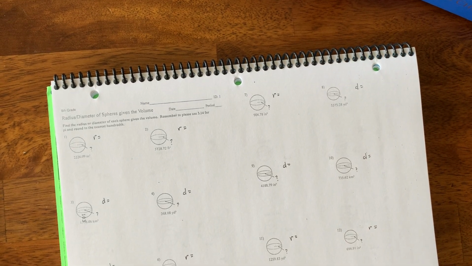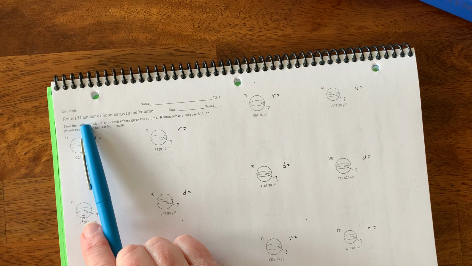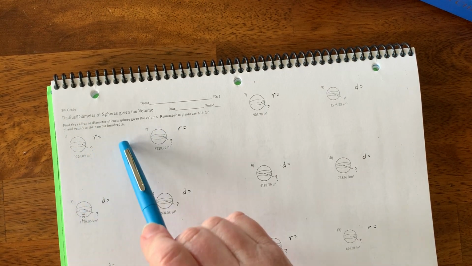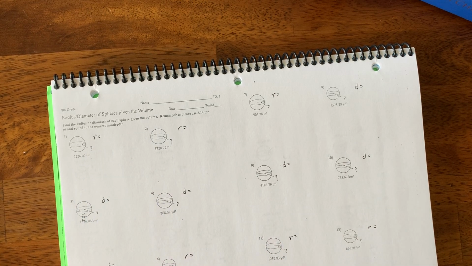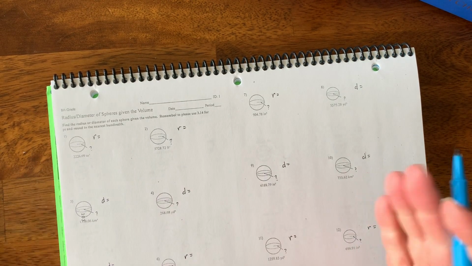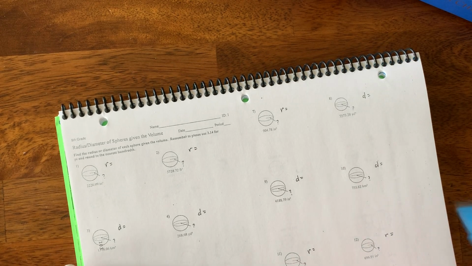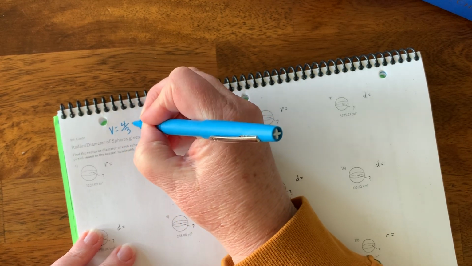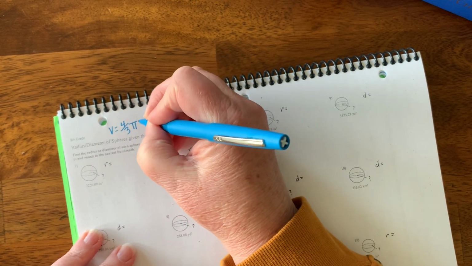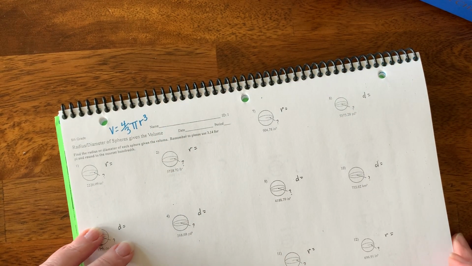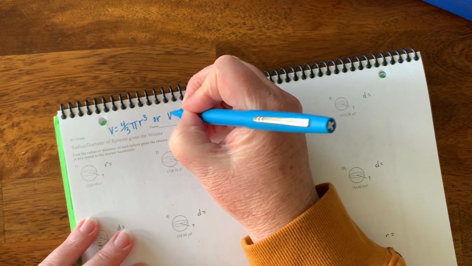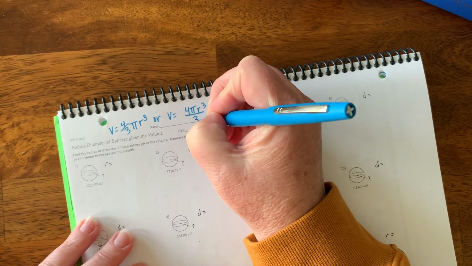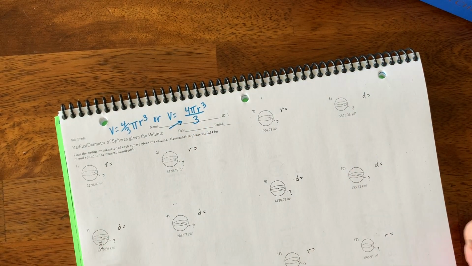Okay, today we are going to figure out what the radius and diameter is of a sphere when we're already given the volume. We call that working backwards. They give us the volume and then we need to figure out the radius or the diameter. Again, I like to put our lovely formula on top. For this one, you'll want to probably use this one, 4 pi r cubed over 3, and you'll see why as we get going.